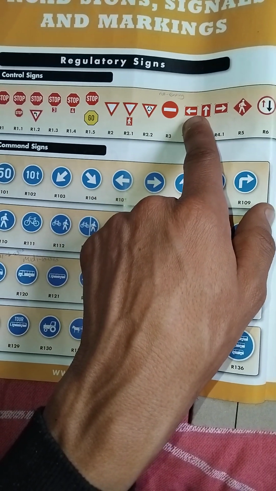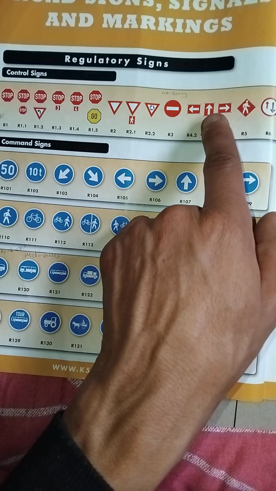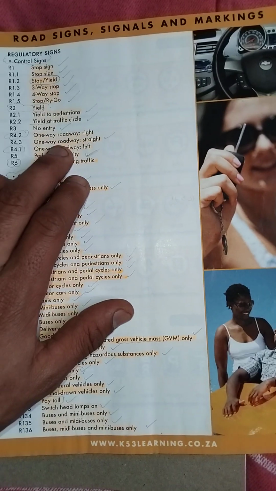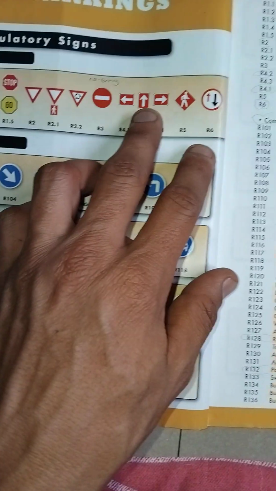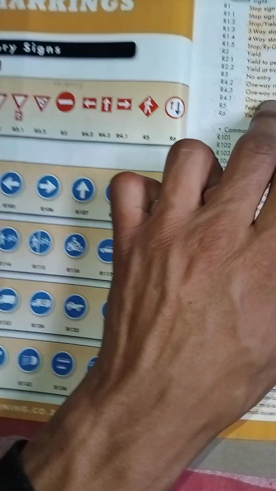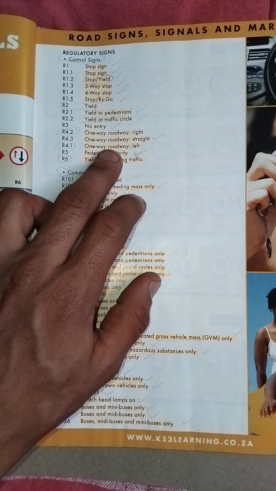But to your right. And then that one is a one-way roadway straight. So it's this one in the middle. And then you have your one-way roadway to the left, which is this one.